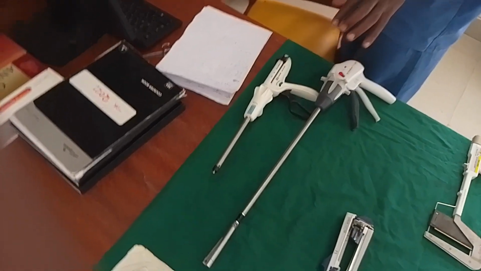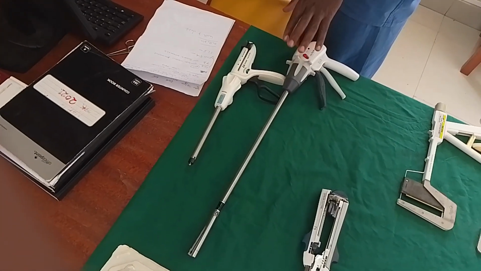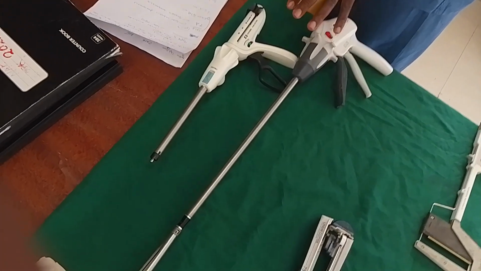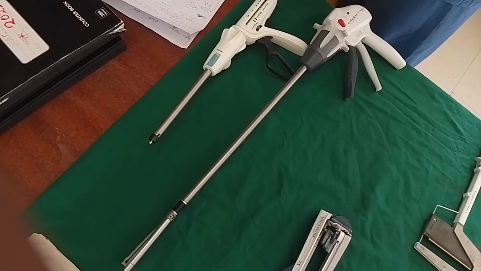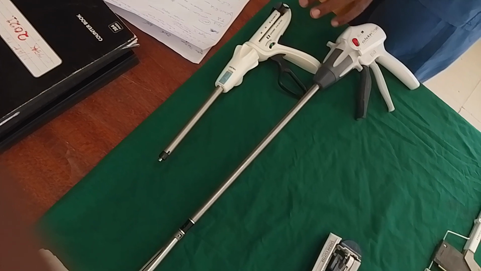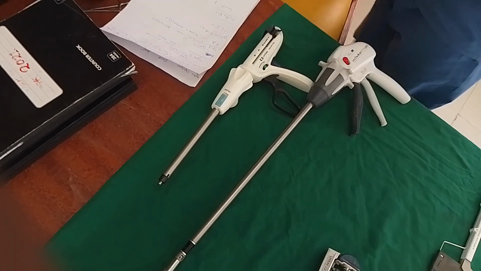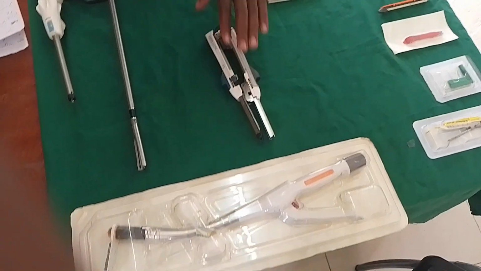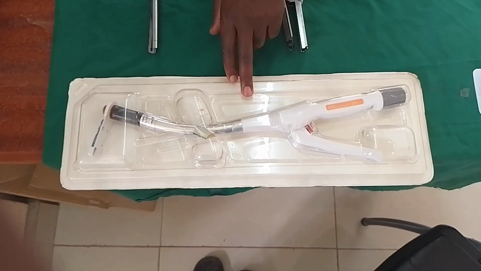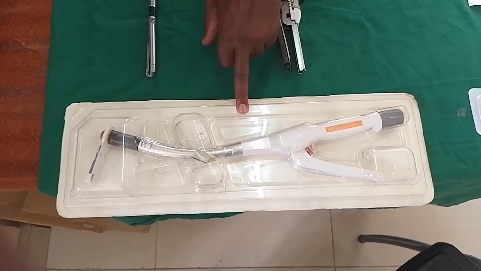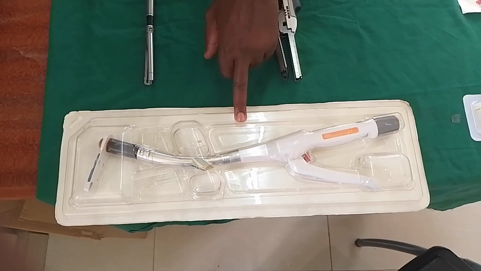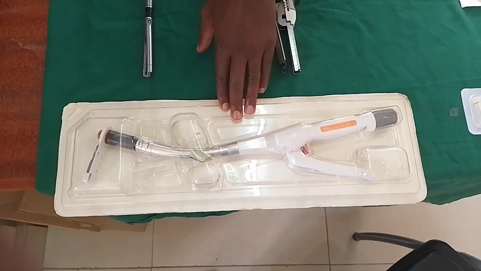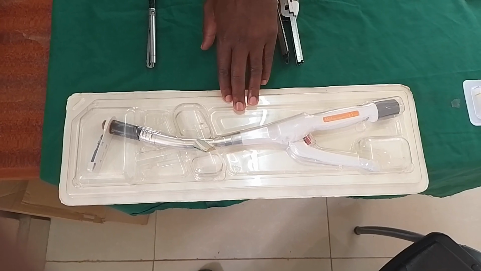Endo-GIA means endoscopic gastrointestinal anastomosis. So when we are doing endoscopic surgeries, we can use these staples to help do anastomosis. And our last example of staple is ILS. ILS means intralumen surgical staples. These are used in doing anastomosis in colorectal surgeries.